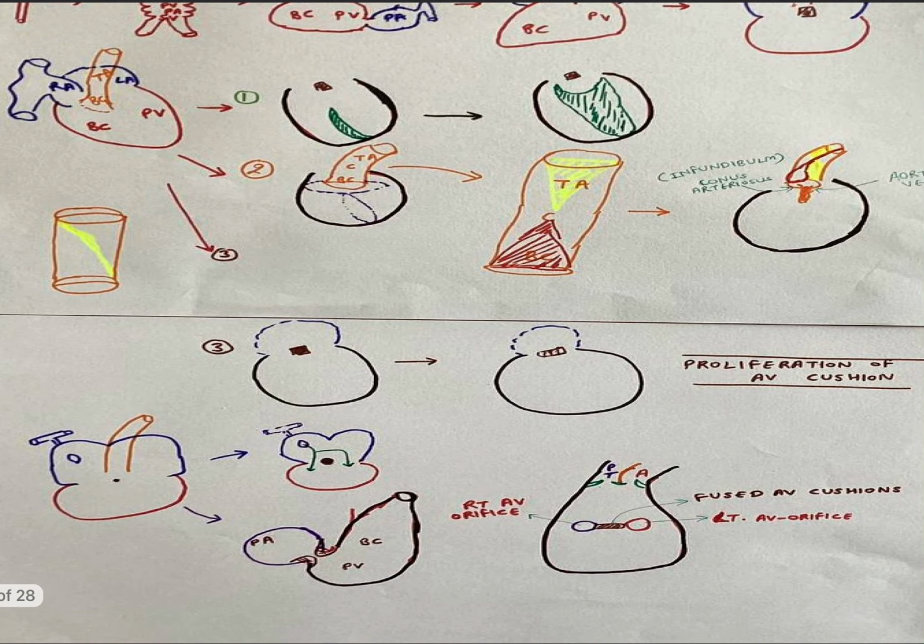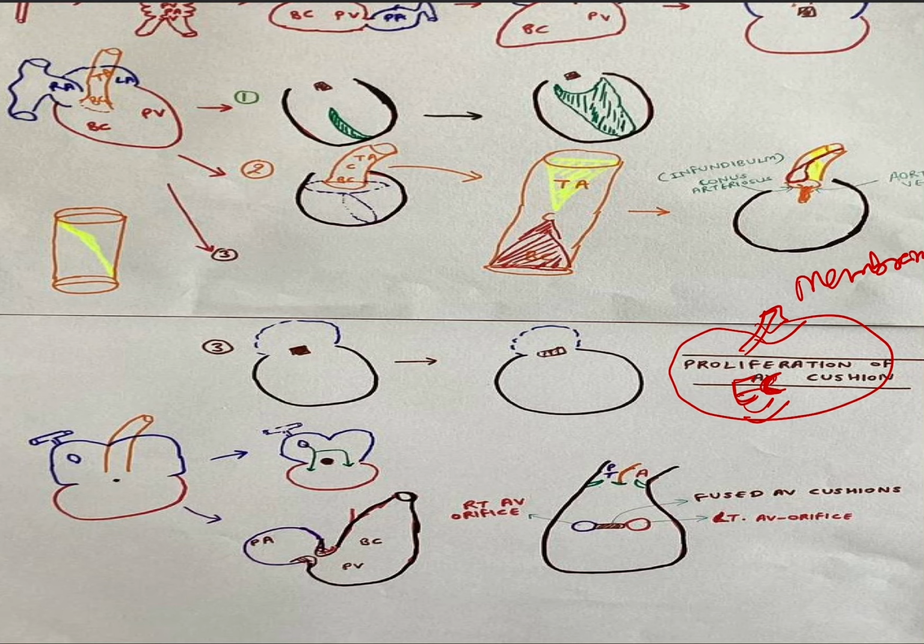To complete this septum, proliferation in the atrioventricular cushion starts developing. Proliferation from the atrioventricular cushion, or endocardial cushion, starts developing. This part of the ventricular septum is known as the membranous septum. What is this? Membranous septum.